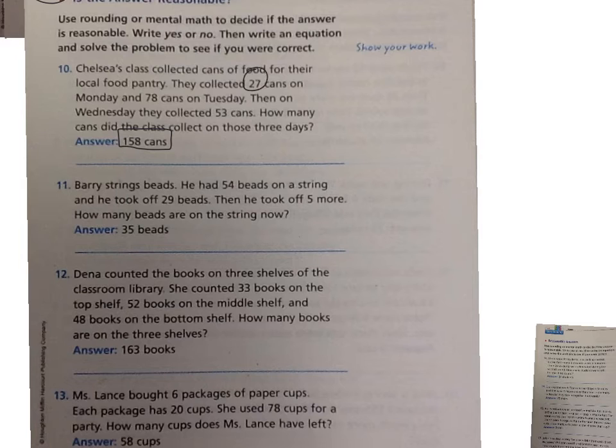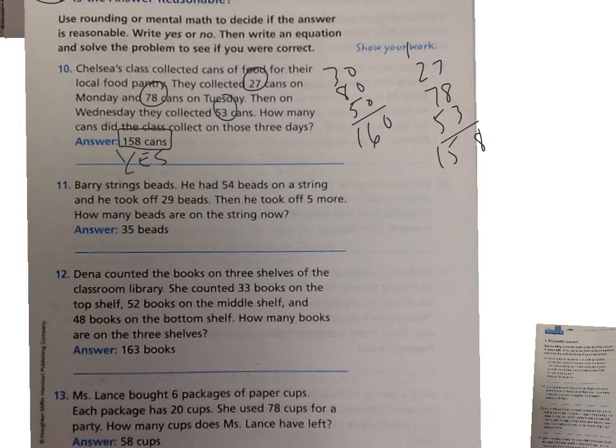Well, let's see. 27 is close to 30, 78 is close to 80, 53 is close to 50, so that gives 160. So yes, that's a reasonable answer. Now let's find the exact answer. 27 plus 78 plus 53 is 158. So yes, that's a reasonable answer, and then you would just show your work and have 158 cans.